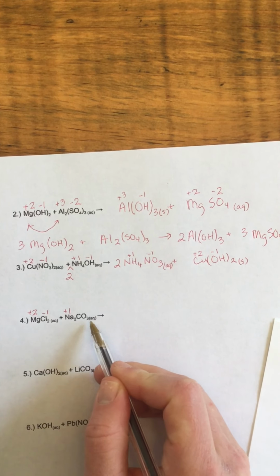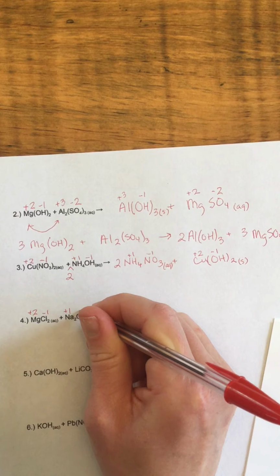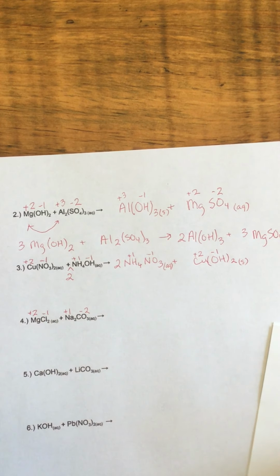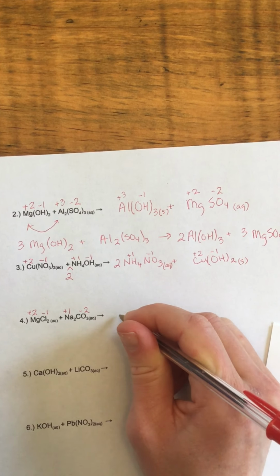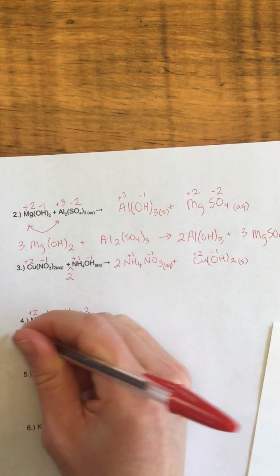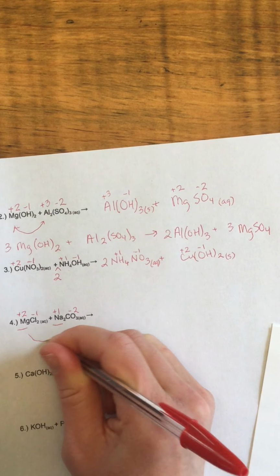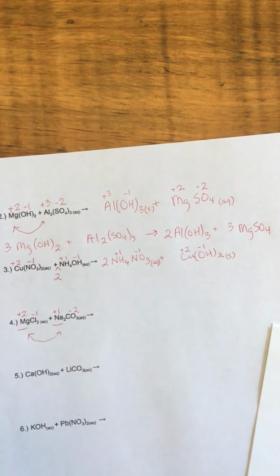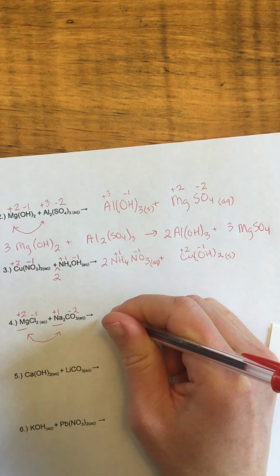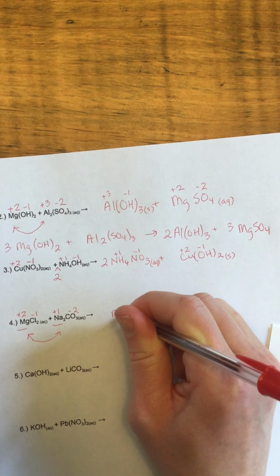And carbonate is a polyatomic ion with a charge of -2. So we're going to swap sodium and magnesium. Those are the two things that are cations.